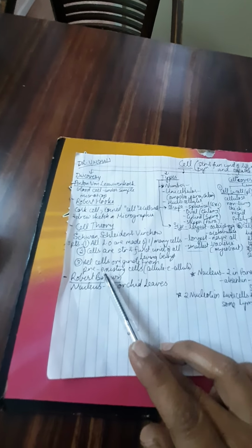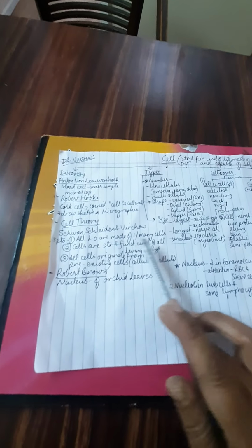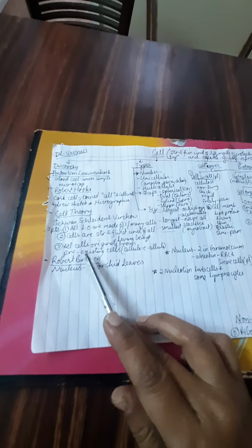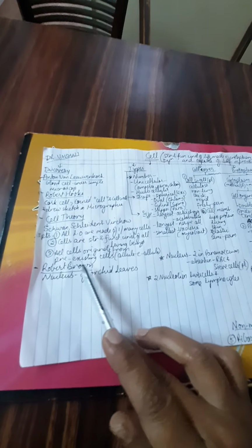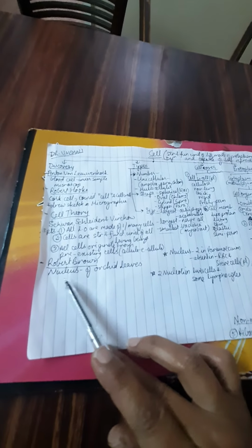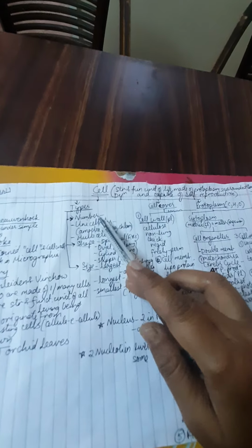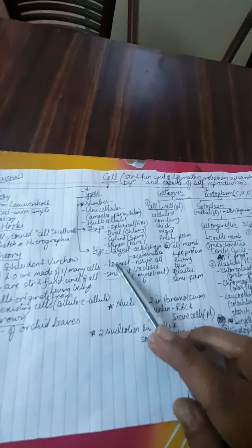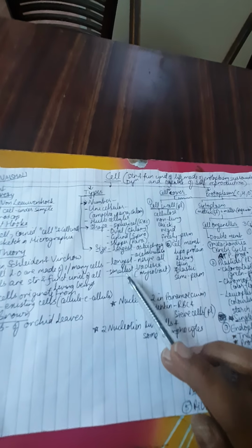The 3 points are, that is, all living organisms are made up of one or many cells. Cells are the structural and functional unit of all living beings, and all cells originate from some pre-existing cells, omnis cellula e cellula. Then we have Robert Brown, who first discovered the nucleus in orchid leaves. Then we have types depending upon the number: unicellular, multicellular; shape: spherical, oval, cylindrical, slipper shaped; size: largest, longest, smallest.